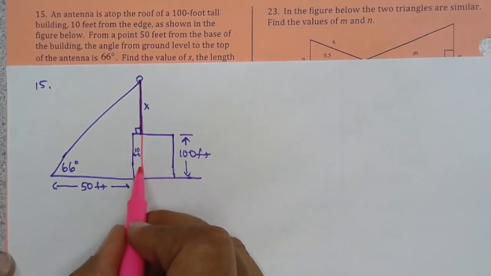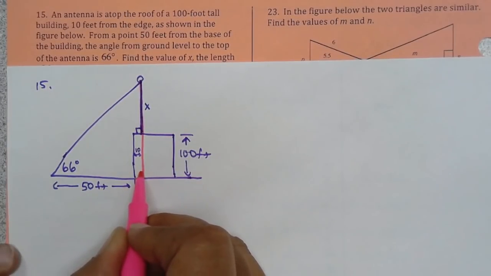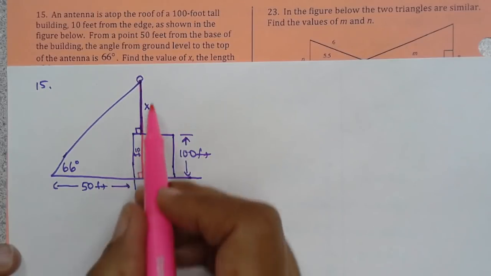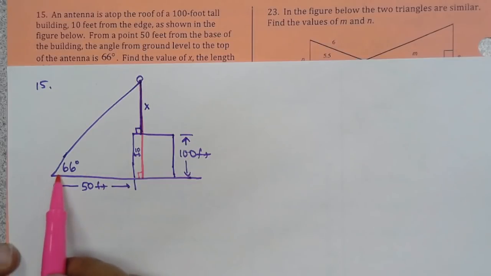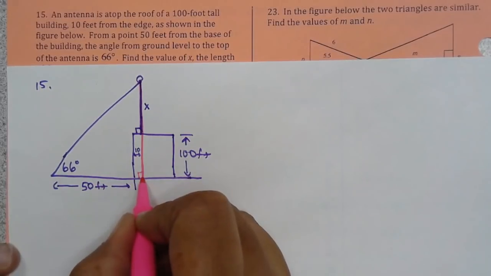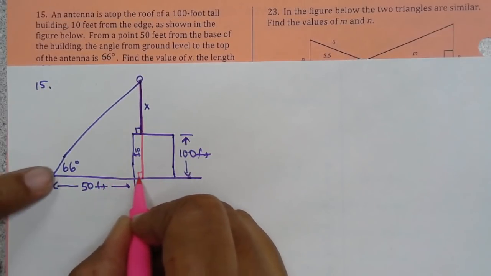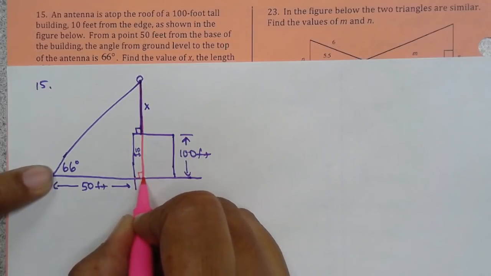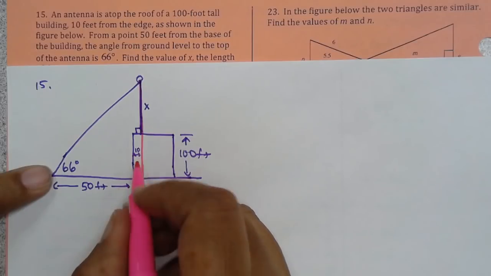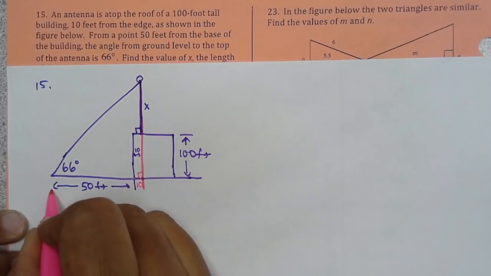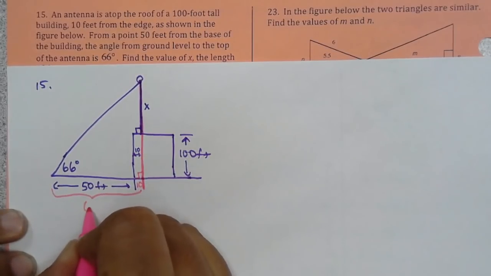This is your 90 degrees. This side is the side I'm going to solve for. And then this right here, 66 degrees. Now the only thing is that this doesn't go 50 all the way to the end. So I need to know what this is. Now keep in mind it's from here to the edge is 10. So this all has a length of 60 feet.